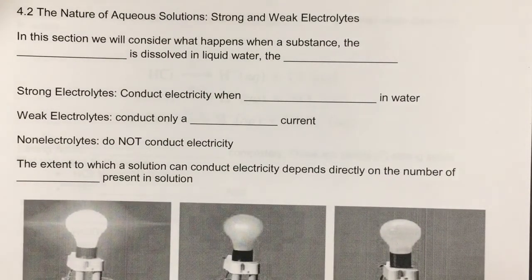So, let's talk about electrolytes. Now, you've probably heard the term electrolytes in commercials for Powerade, Gatorade, things like that. Okay? So we're going to talk about how electrolytes form, or what electrolytes are.